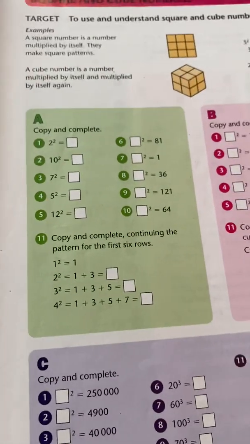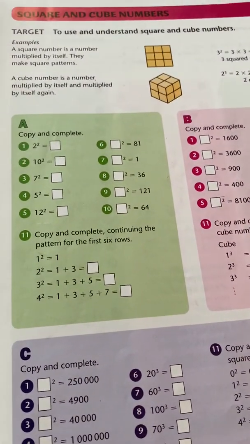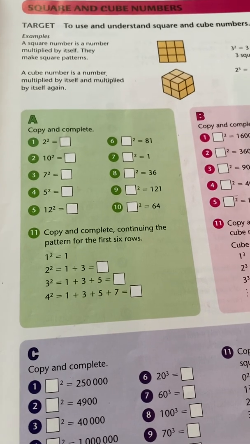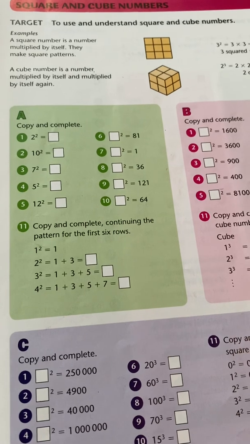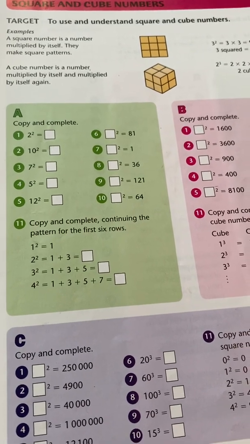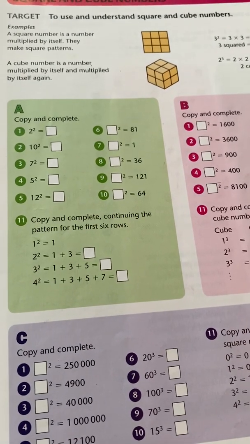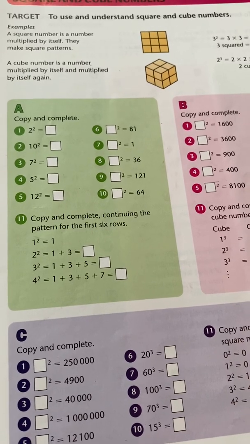Okay, good morning. So today our maths is to work on square and cube numbers. Yesterday you worked on squared numbers, and I know we've done work on that previously as well. Same with cube numbers. So this is just a little bit of revision. So the target is to be able to use and understand square and cube numbers.